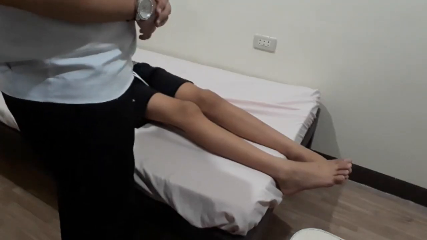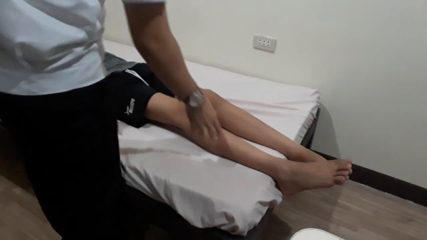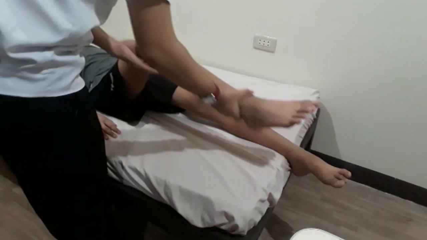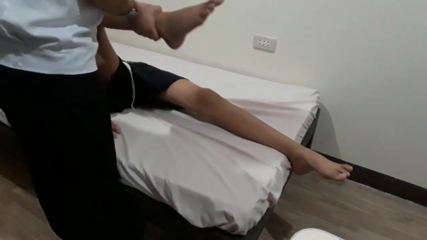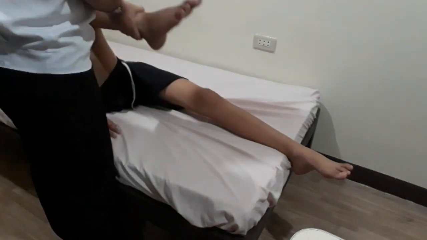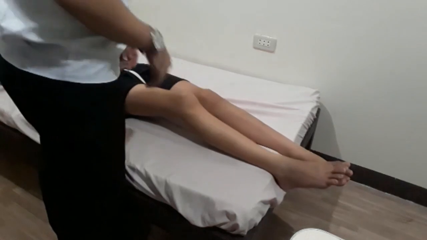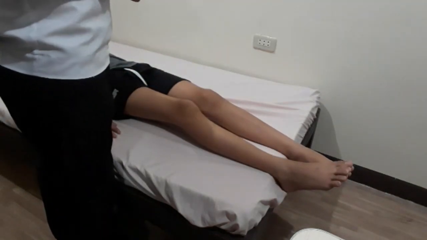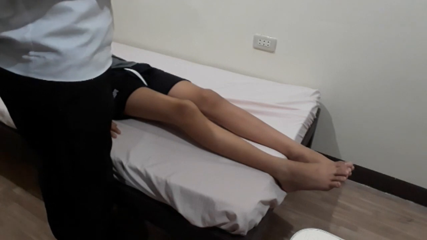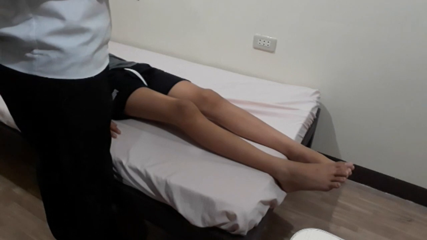We'll check the muscle tone in the lower extremities. So first we'll start with the knees. Okay, we're also checking the hips. So for the left knee and hip, it has a normal muscle tone. There is no spasticity and rigidity of it. So now we'll check the right knee and hip.